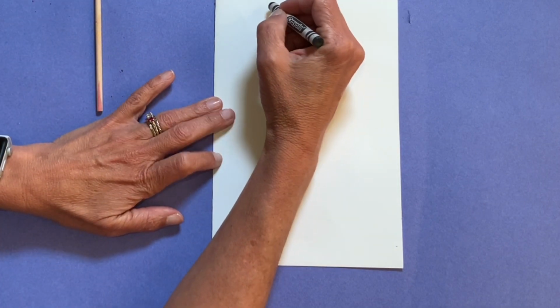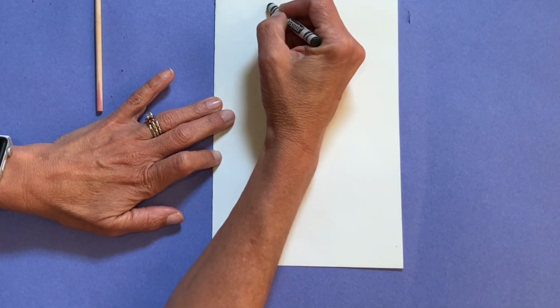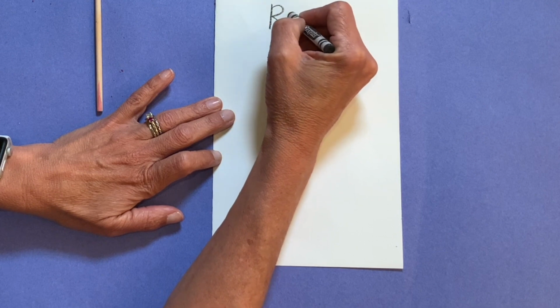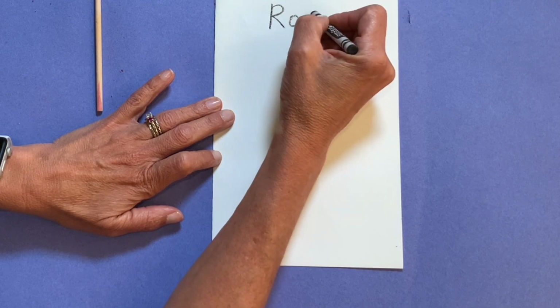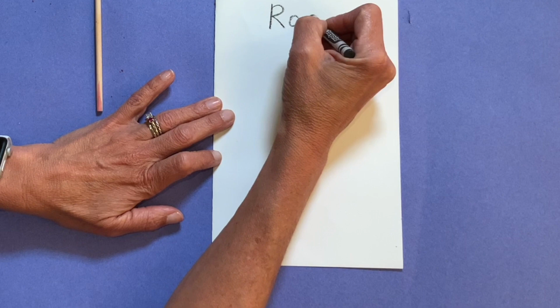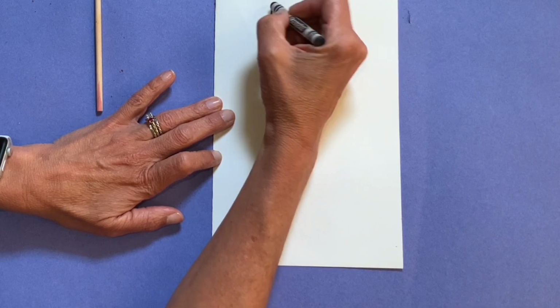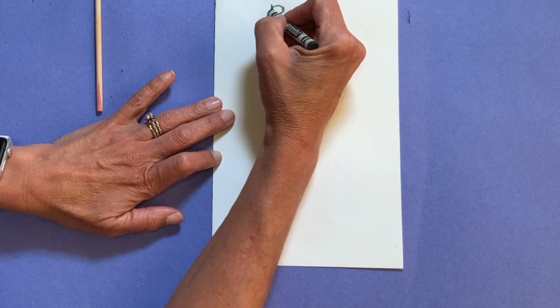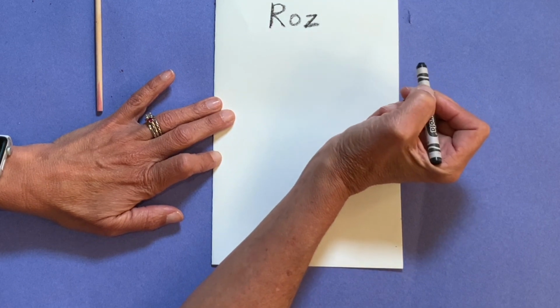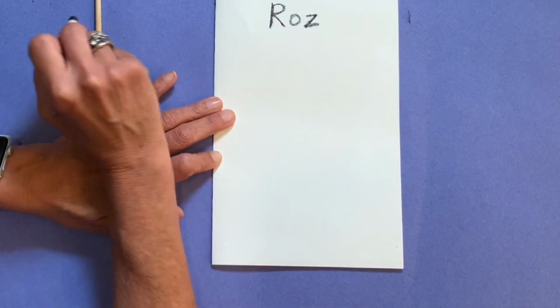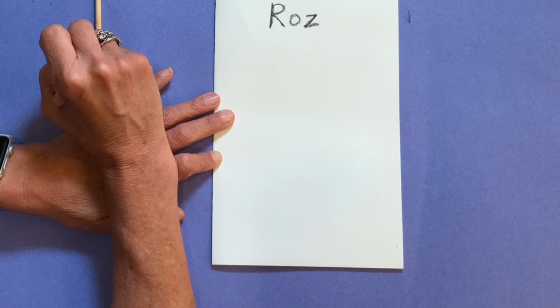First, I want you to write your name like you normally do with your crayon. I'm going to write with my black, or you can write with your red or your blue. Do you see how Miss Roz is just using normal pressure? I'm just pressing hard enough to see. We're going to practice using different pressures. So write your name like you normally do.